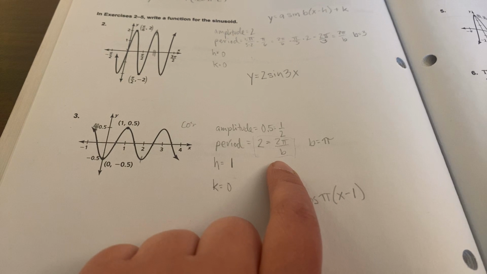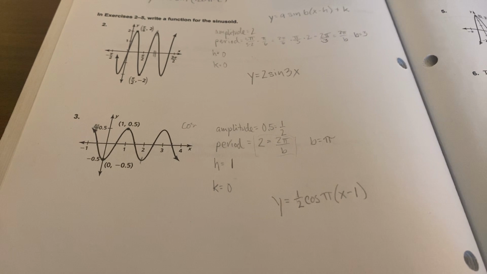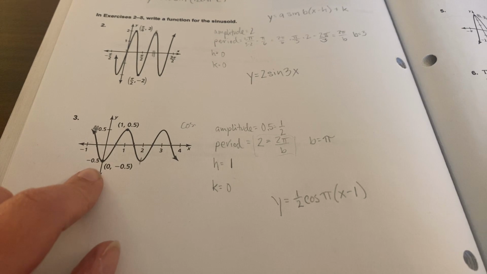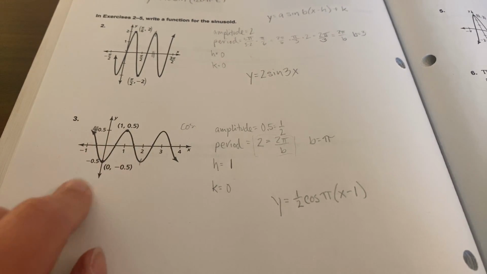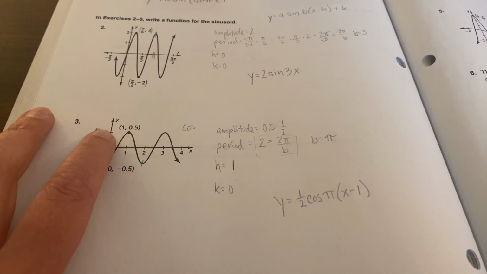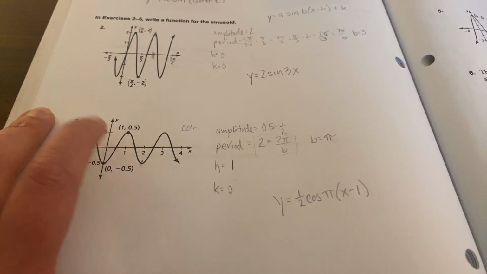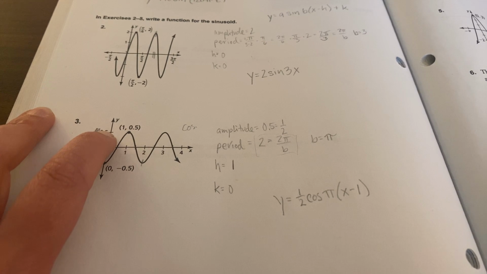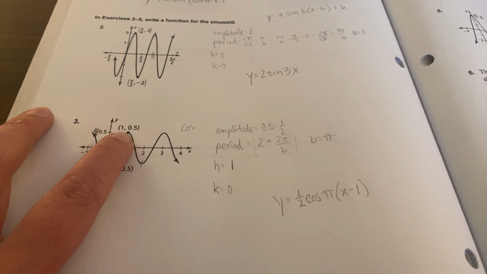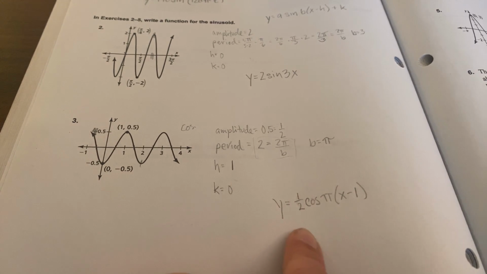Then I'm looking for, is this a cosine function? Is this a sine function? Which is it, and what's my horizontal shift? There's a couple ways that you can do this, right? I think it's easiest to consider this a cosine function that's been shifted to the right 1 unit, right? Cosine usually has a peak when x is 0, and so this has just been shifted to the right 1 unit, and so we would have an x minus 1 there.